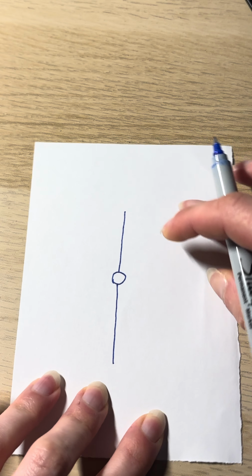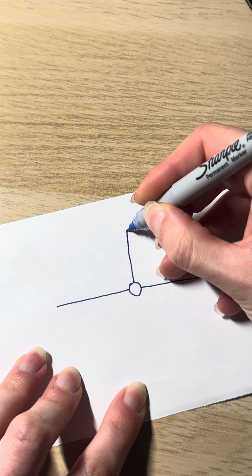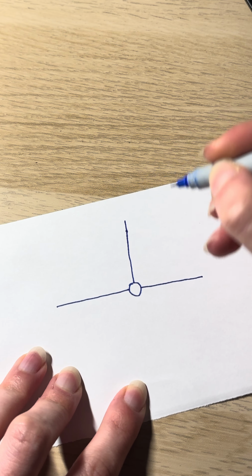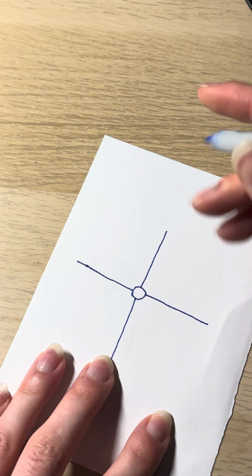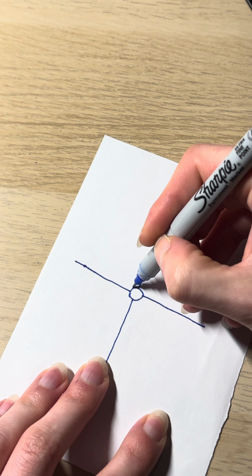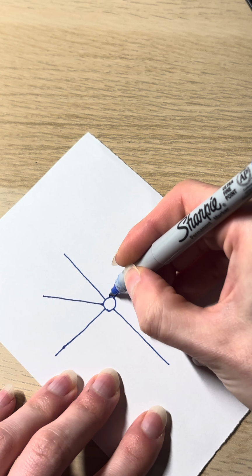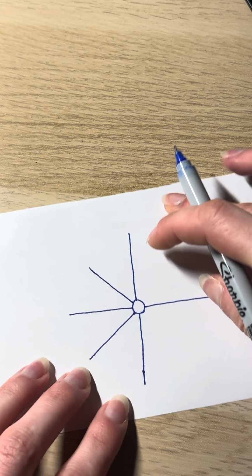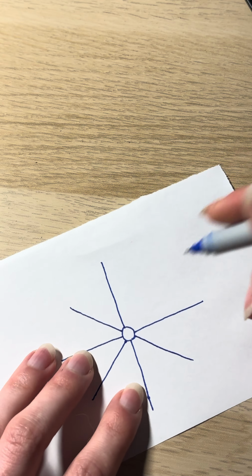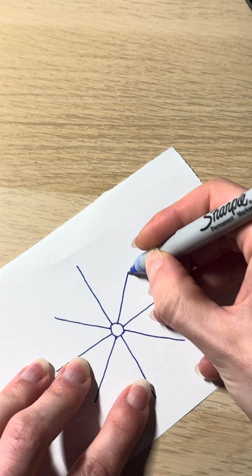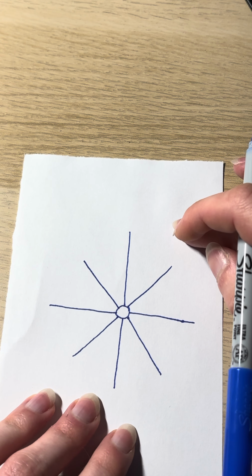So we'll just make a cross, but just try and leave that middle part blank. And again, we'll just add lines in between as well. Try and make the lines about the same sort of length, more or less. Doesn't have to be perfect, of course. Okay, I think, yeah, let's go with these.